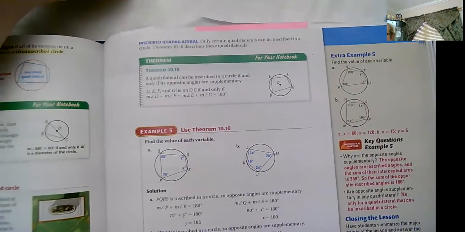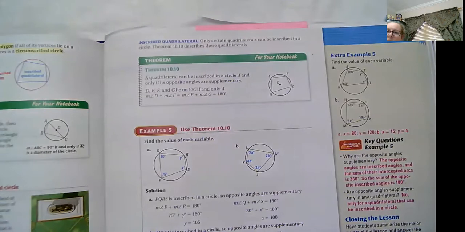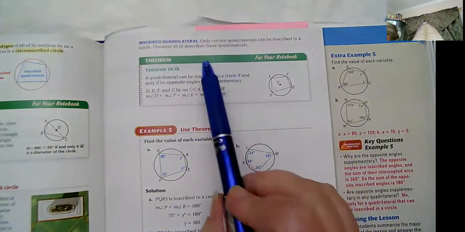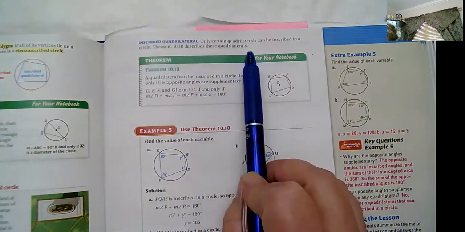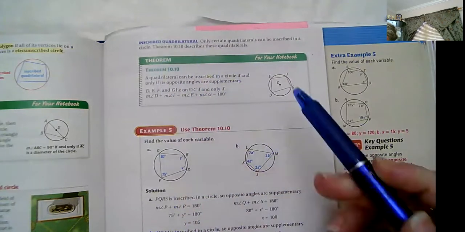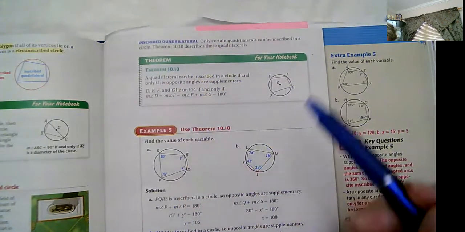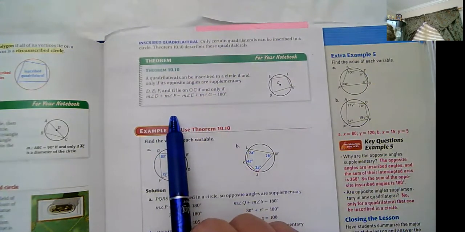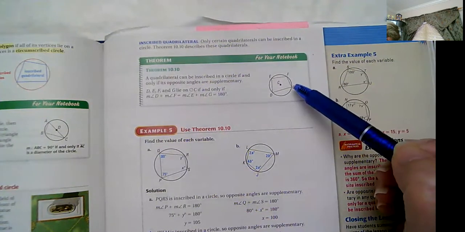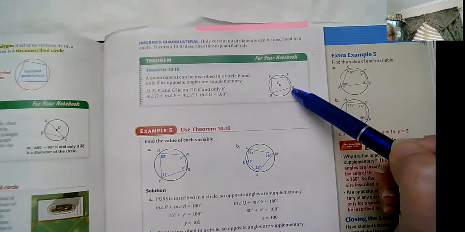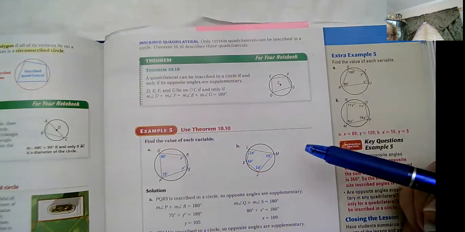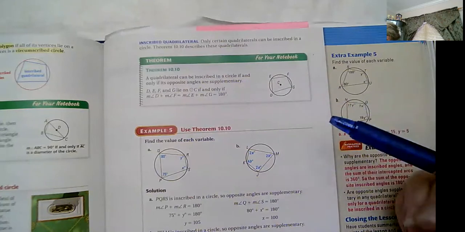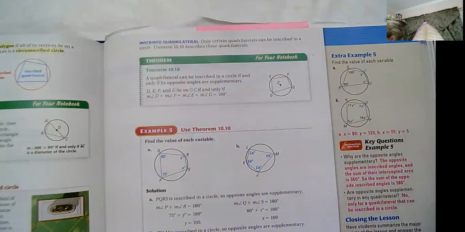So here is our next theorem, inscribed quadrilateral. Only certain quadrilaterals can be inscribed in a circle. And then it refers to theorem 10.10. Theorem 10.10 says a quadrilateral can be inscribed in a circle if and only if its opposite angles are supplementary. So opposite angles. So E and G are opposite. They have to add up to 180. Same thing for F and D. They have to add up to 180, supplementary.